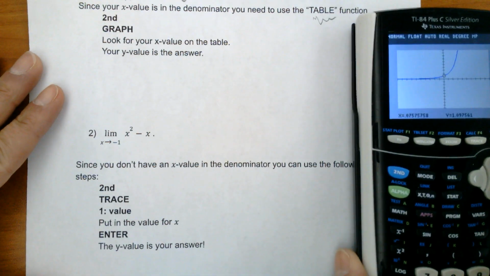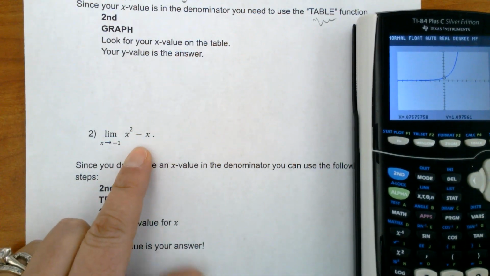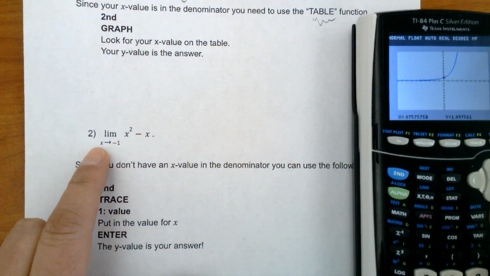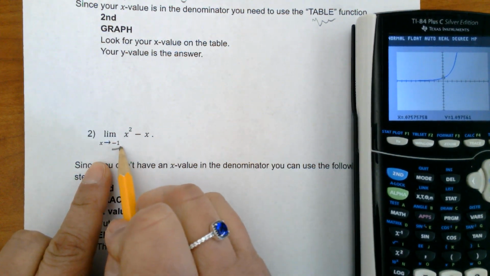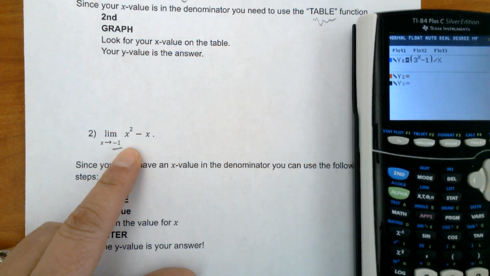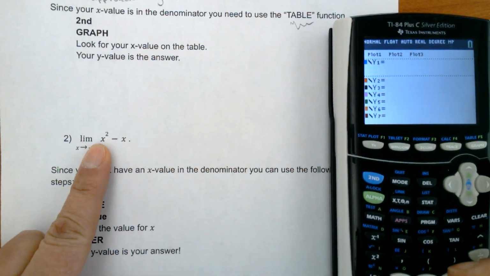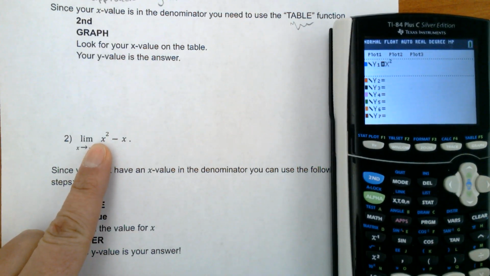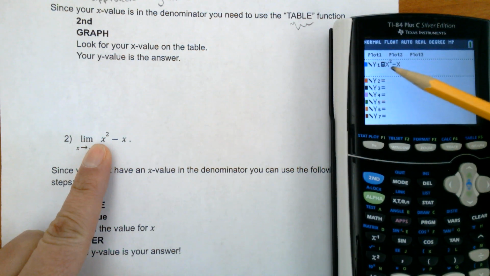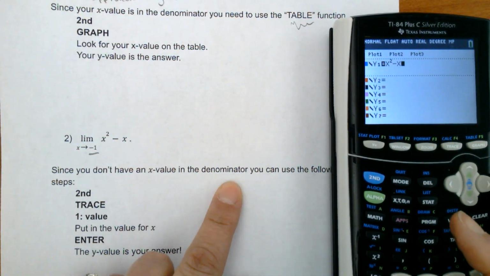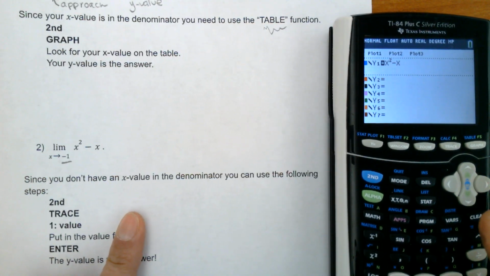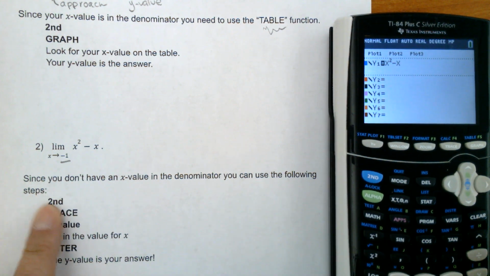Okay, number 2. Look, I have no denominator. So let's do this one. We need the limit as x approaches -1. So let's press y equals. Let's clear this out. Let's put x squared minus x in, x squared minus x. Since you don't have an x value in the denominator, we're going to use the following steps.